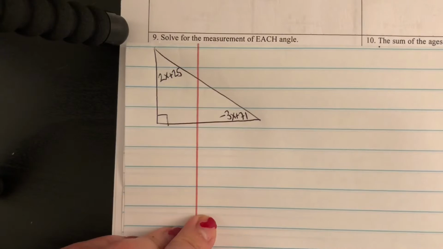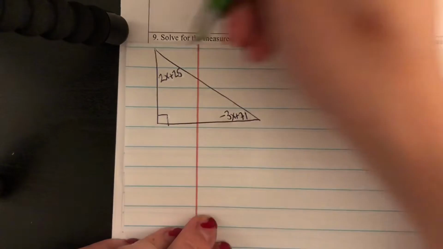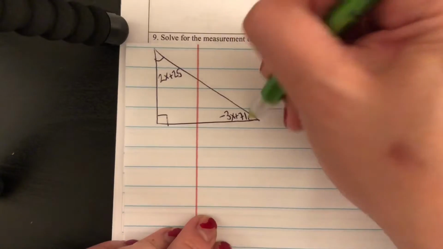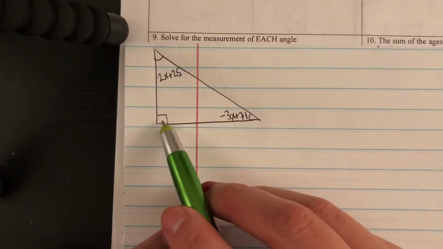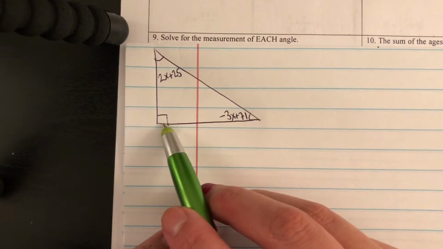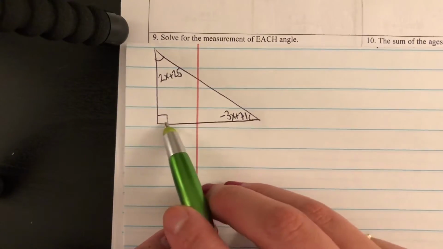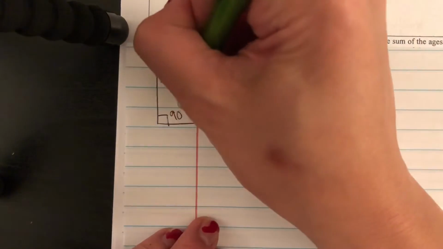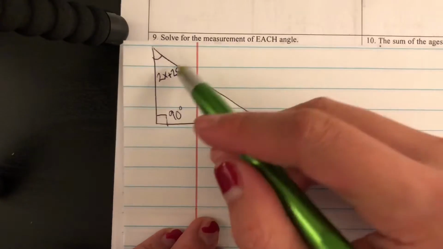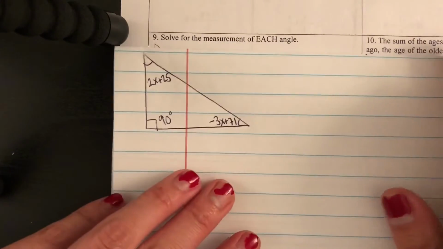All right, so I have a triangle, and I know that triangles add up to equal 180. So I have 1, 2, 3 angles. Please do not forget about this one. This is still an angle right here. Although it has no variables, I know that this right angle is 90 degrees. So let's add all of these up, and it equals 180.